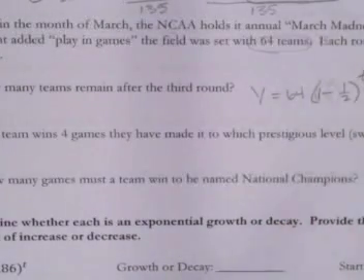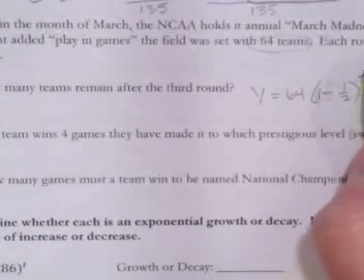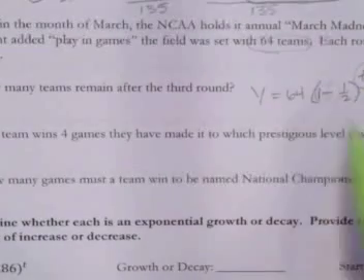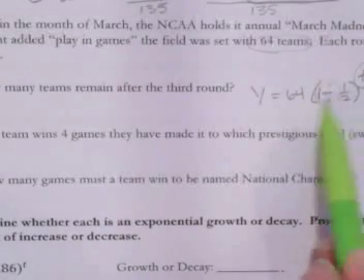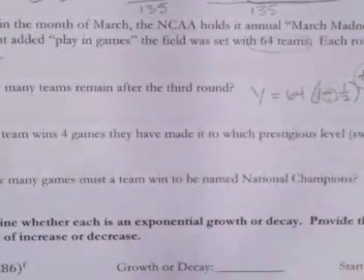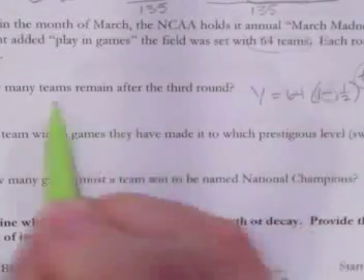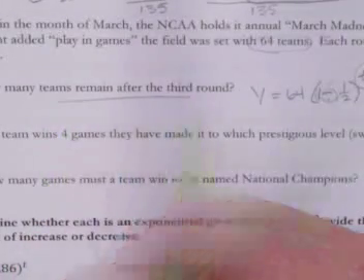So in this case, T is going to be each round of the March Madness. And notice that because I'm eliminating half of them, I've got a minus sign here. That's important. If you put a plus sign, you'd actually be growing in the number of teams. So how many teams remain after the third round?